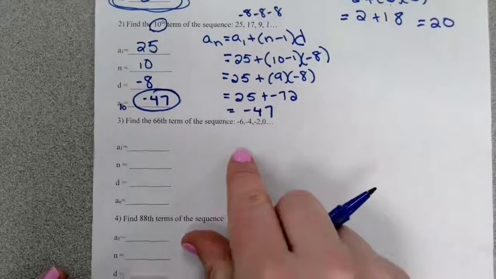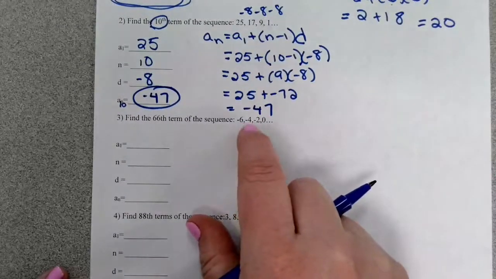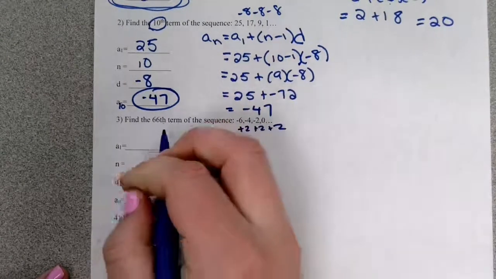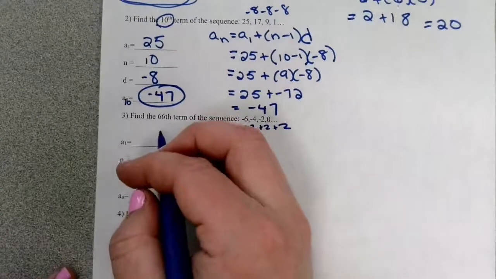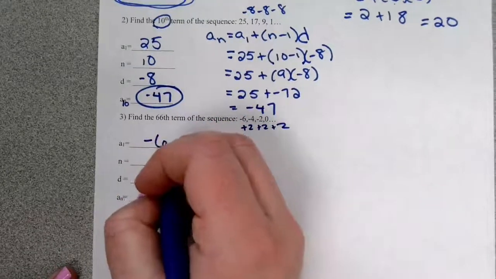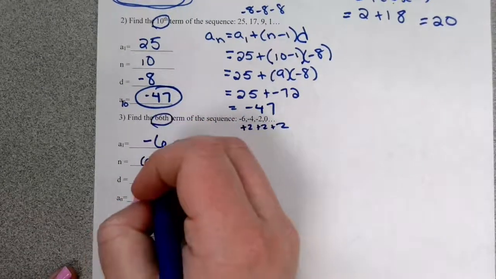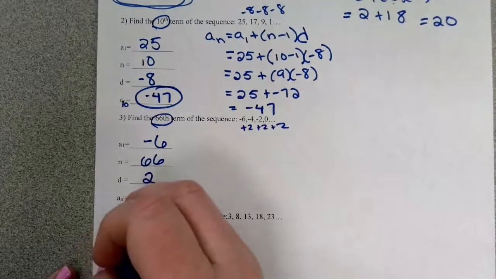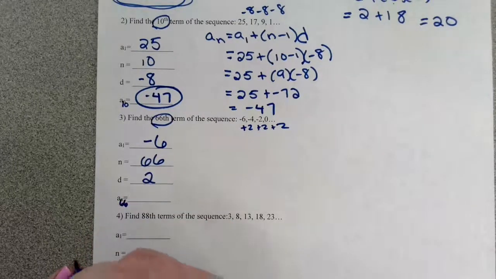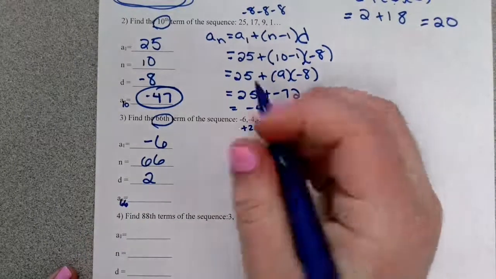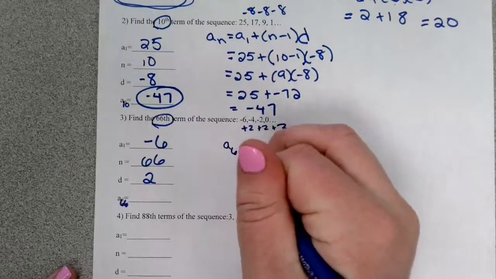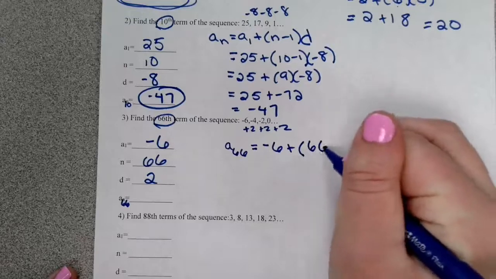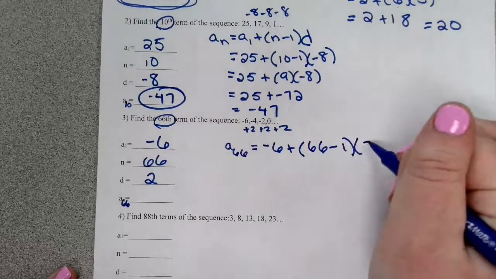Find the 66th term of the sequence negative 6, negative 4, negative 2, 0. I notice I'm adding 2 every time, but I'm not going to sit here to get to the 66th term. My first term is negative 6. They're looking for the 66. The common difference we figured out was 2, because we're adding 2. And we're technically looking for a_66. My formula written right up top there. a_66 is going to equal my first term, plus the number of terms minus 1 times my difference of 2.